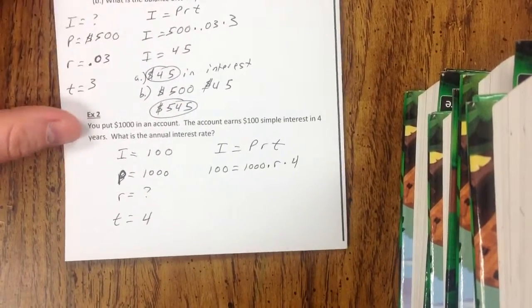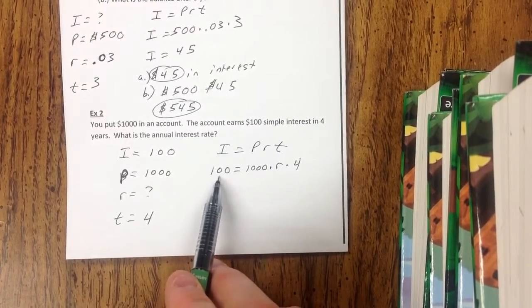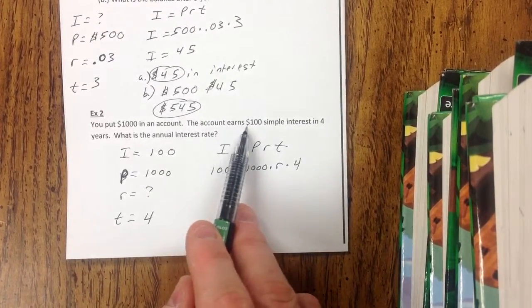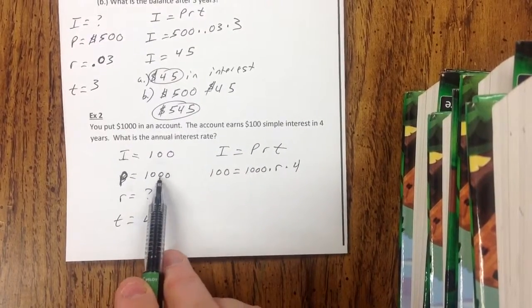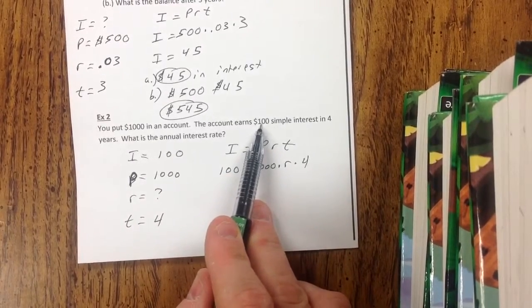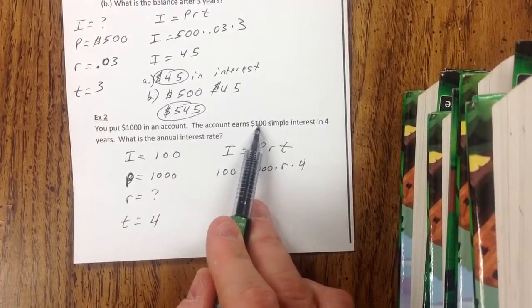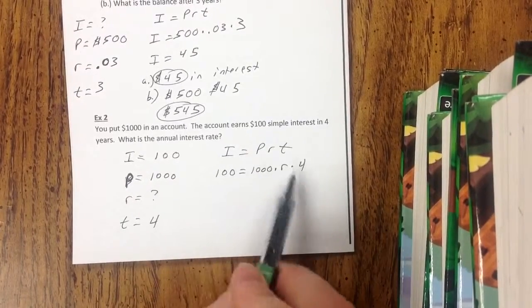All right, so let's do a quick little review again. Why is I 100? Remember, I is the interest. That's what you earn. So I earned $100. Remember, my P is my principal. What did I start with? I put $1,000 in the account. I earned $100, and it was 4 years. That's my T.